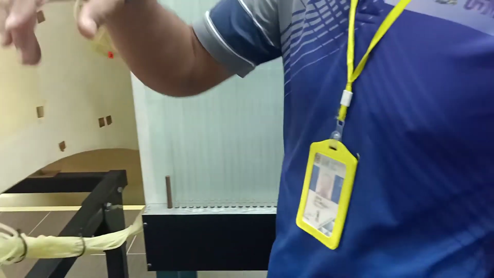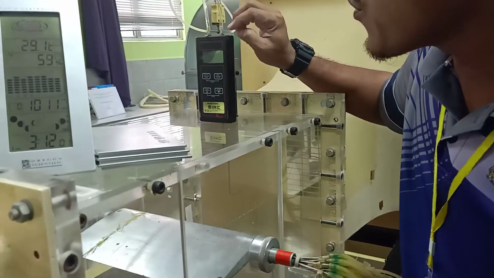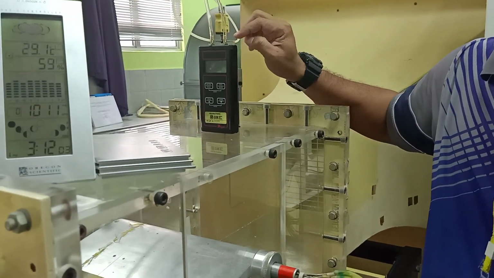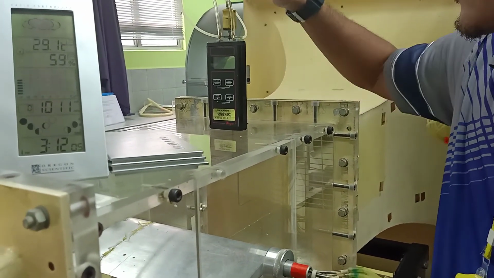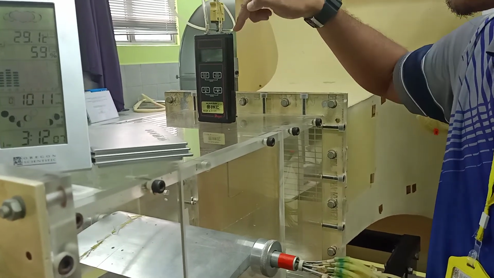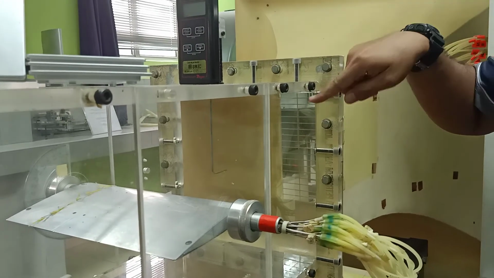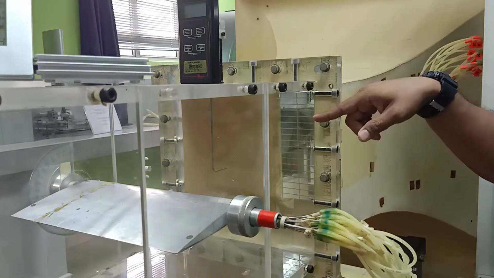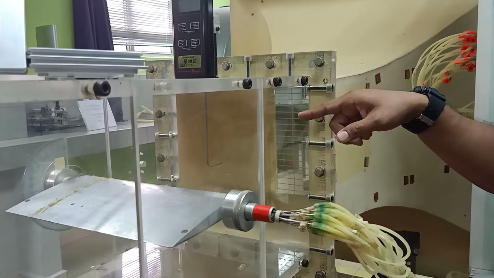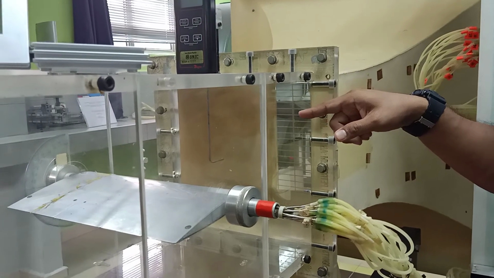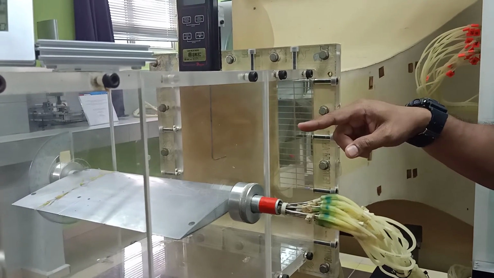And another one is the digital manometer over here. This digital manometer is connected with 2 tubes to a pitot tube inside there. This pitot tube has 2 hole positions, one in front and one at the side.